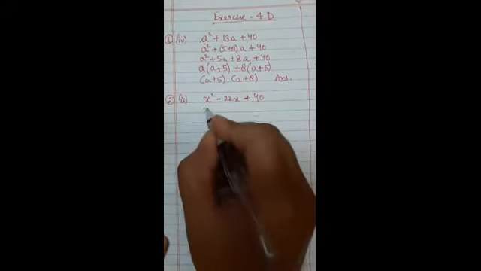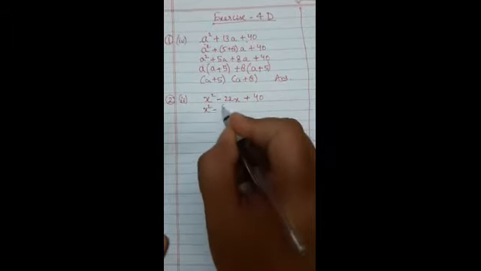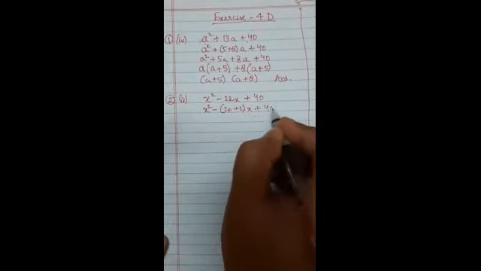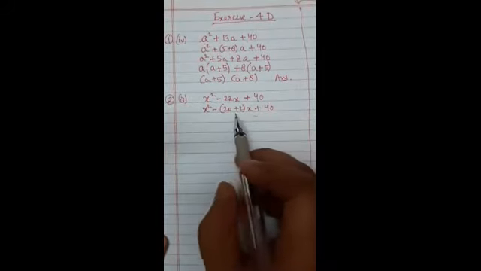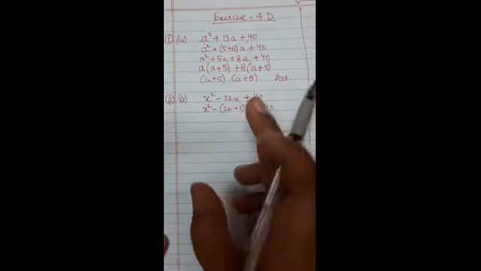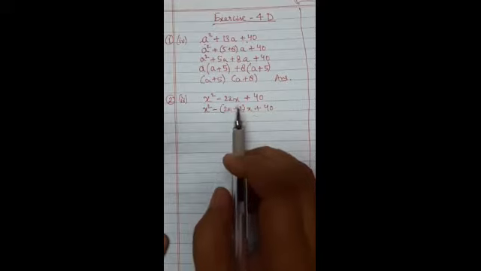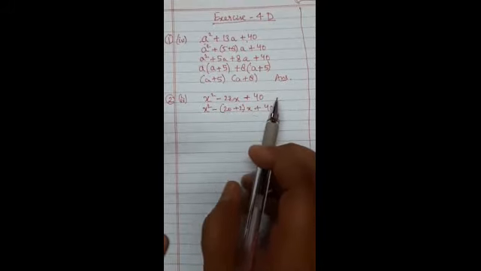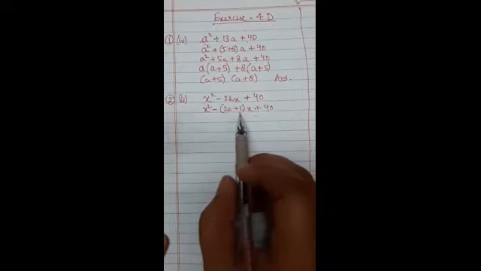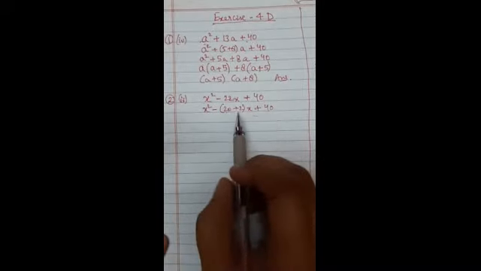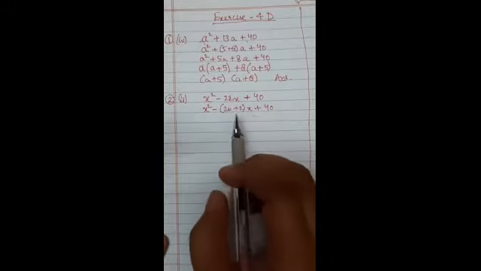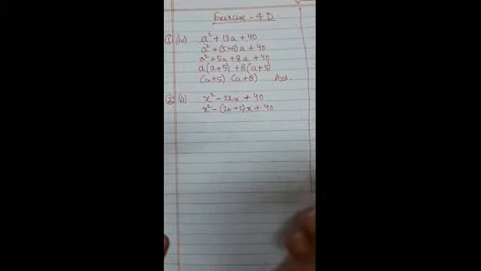So I am going to rewrite this as x square minus 20x minus 2x plus 40. Now if you observe this step, I am just replacing the middle term as a sum of the factors or the difference of the factors depending upon the sign of the product. Remember, the factors decided should give the product when multiplied, and they should give the middle term either on addition or subtraction.